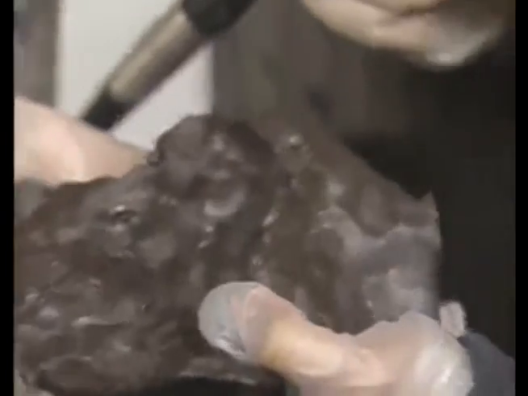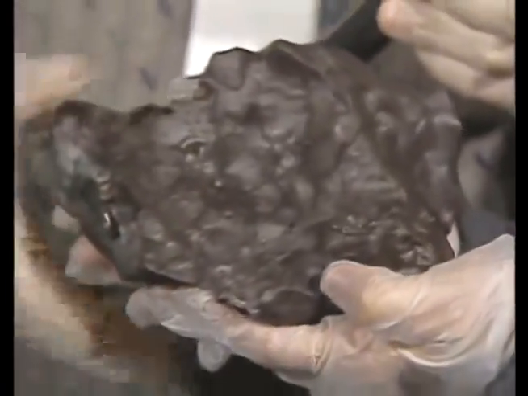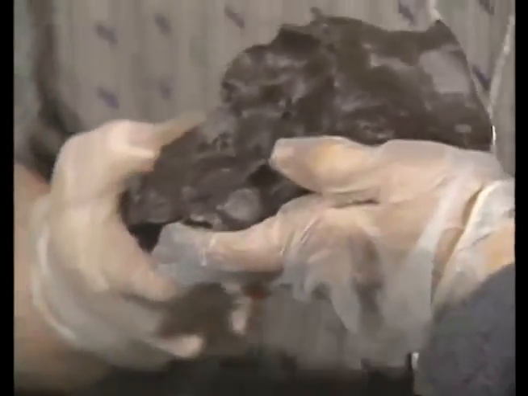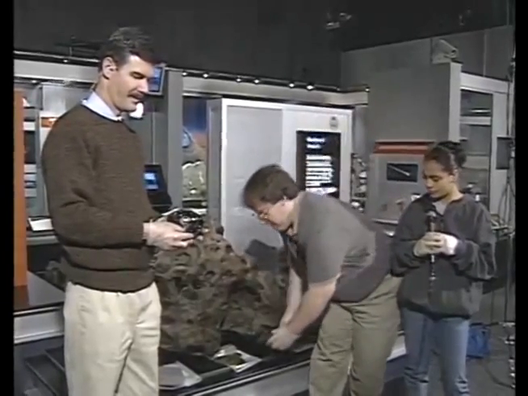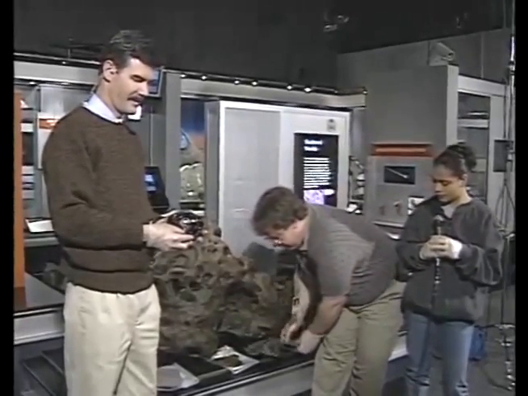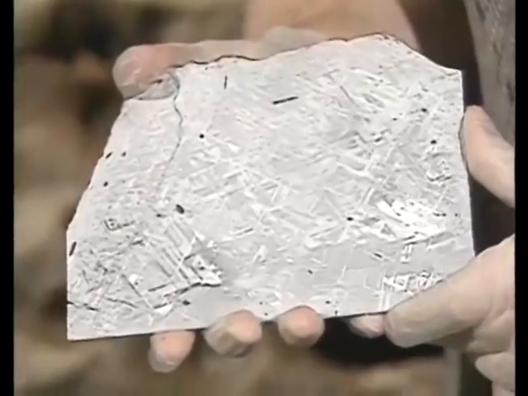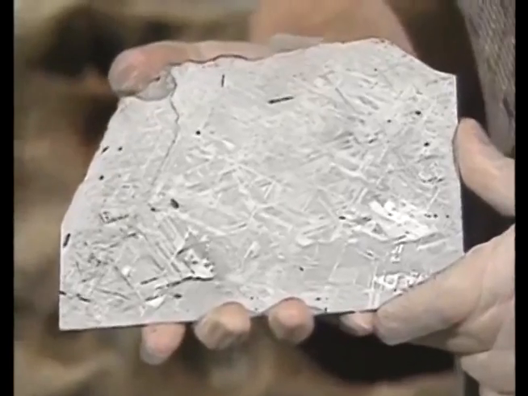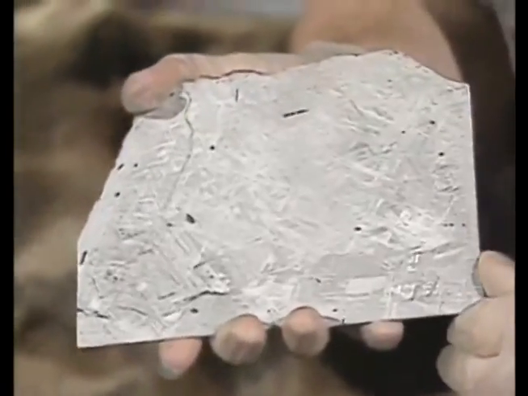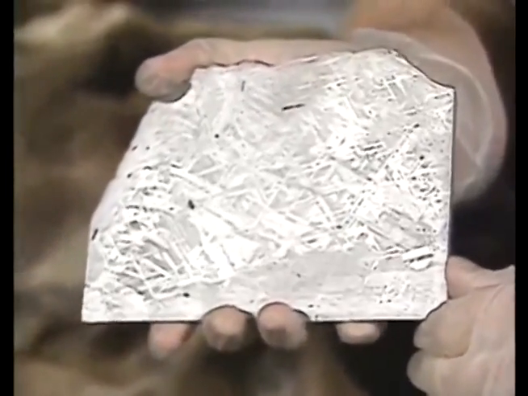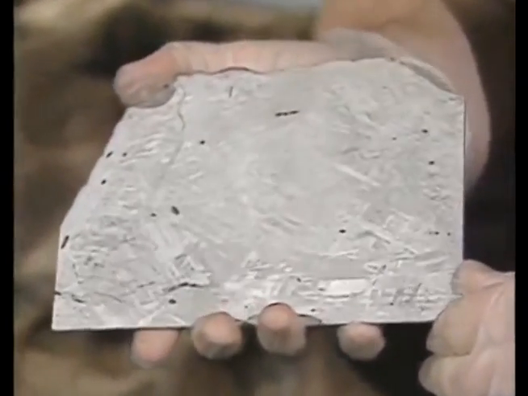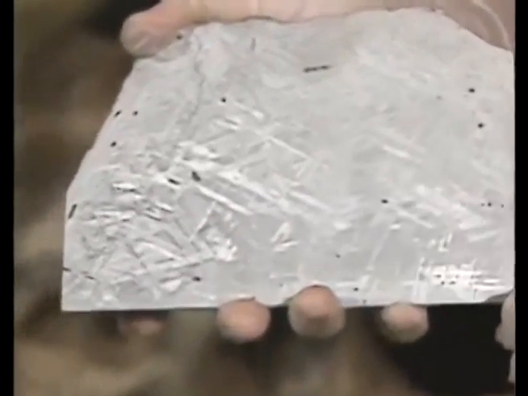Why don't you hold that for me? It's very heavy. It's extremely heavy. And if a farmer found this in his field, he'd realize right away this was no ordinary rock. And they become even more extraordinary if you cut one open. This is the Gibeon meteorite found in South Africa. And when you cut it open, you come to this very unusual pattern. This is made of iron and nickel metal. And we're going to show you how this formed in a little bit.